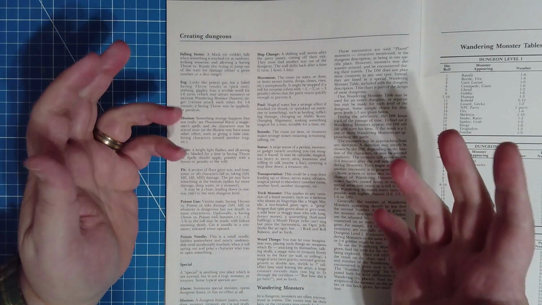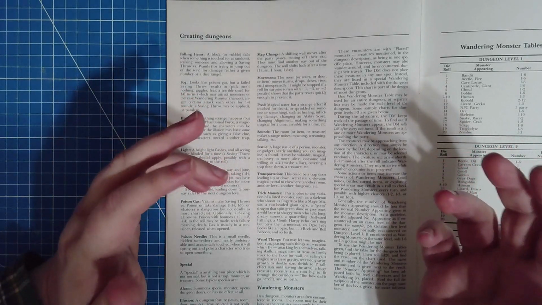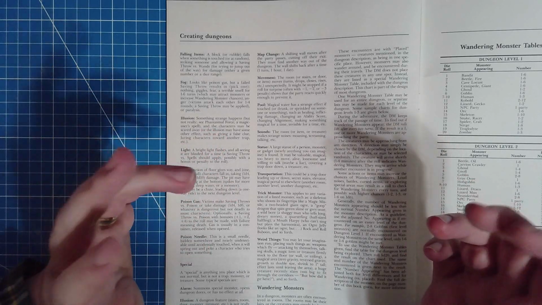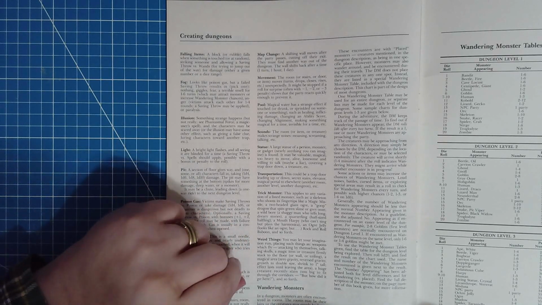Maybe that fits your campaign. Maybe it doesn't fit your campaign. Maybe your party's going to go, oh God, he's making jokes again. It's your game. It's your table. You should have a handle on what you're going to do.